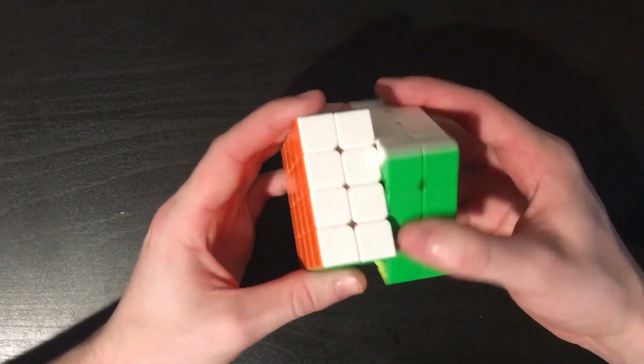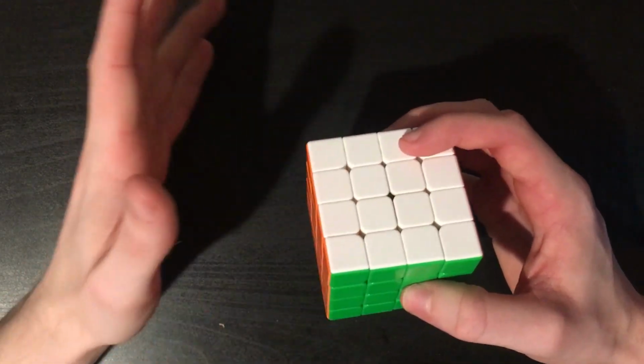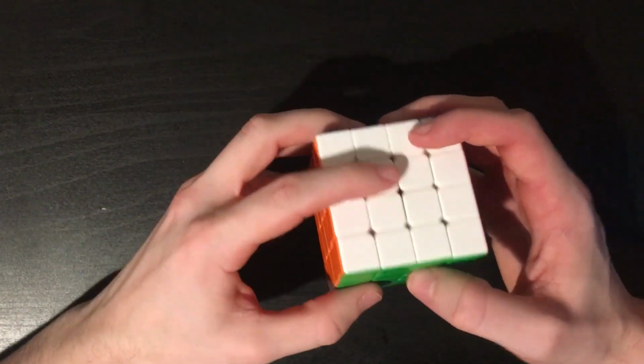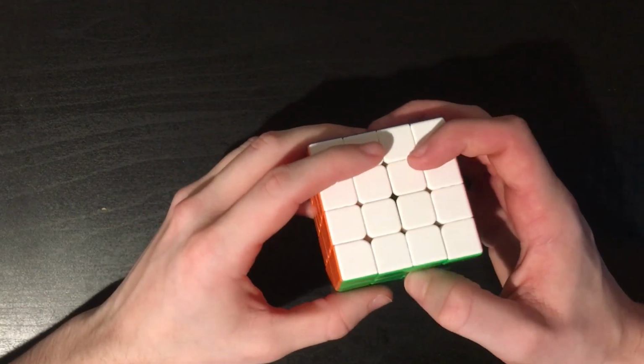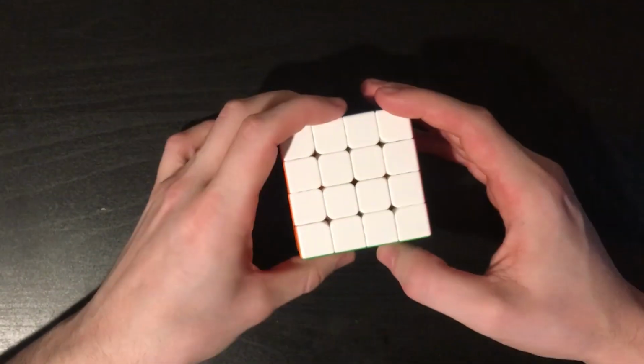However, because of the way you insert edges, the move count is significantly raised in something like 7x7, whereas 5x5 it's really not too bad if you're efficient and good at look ahead. So yeah, that's pretty much a walkthrough of the Hoya method.